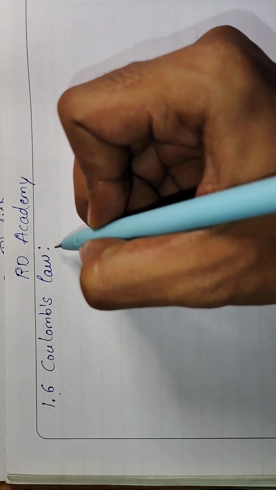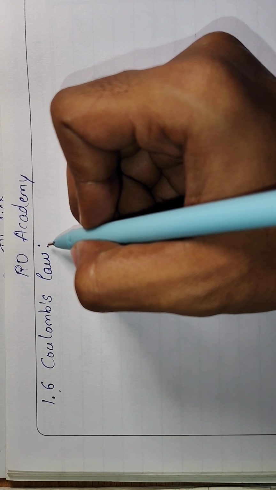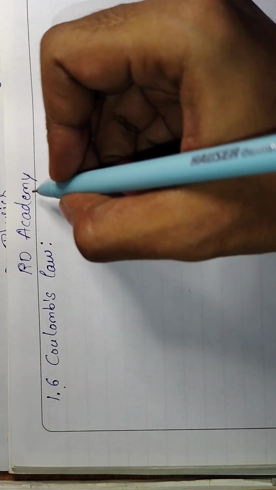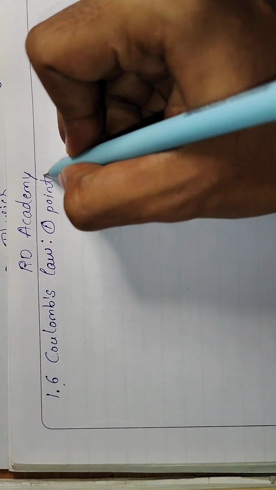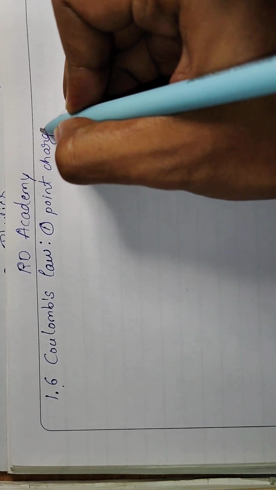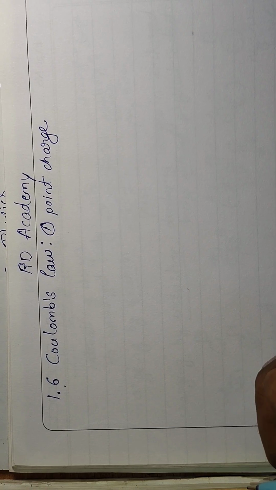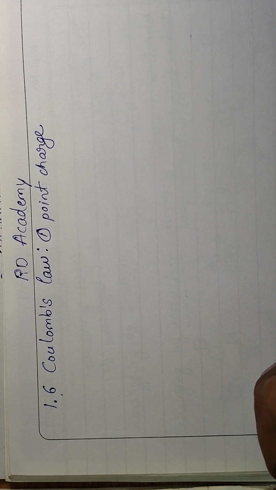Before studying what is Coulomb's law or the vector form of Coulomb's law, there are some prerequisites that you need to know beforehand. The first prerequisite is what is known as point charge. I'm sure you've heard of this word, but what exactly is a point charge? Point charge is actually an approximation principle.